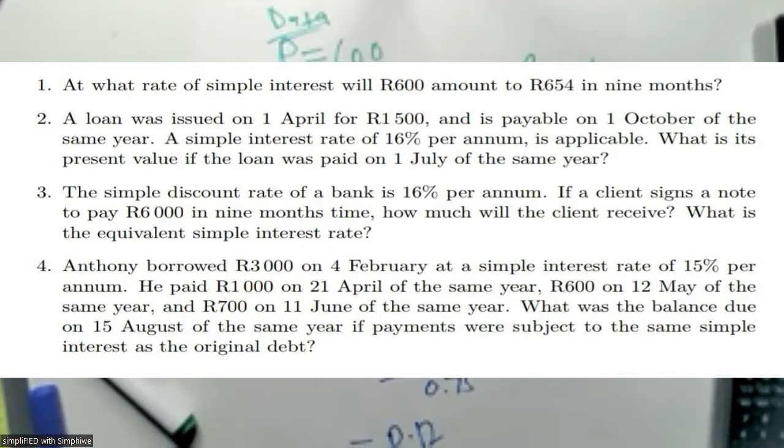If you haven't watched the previous video, I would advise that you pause from here, go back and search for the video by the description, simple interest part 1, and watch that one first, because here it's a continuation from that video. So we've already answered the first question from the previous video. Now we will be answering the second question.